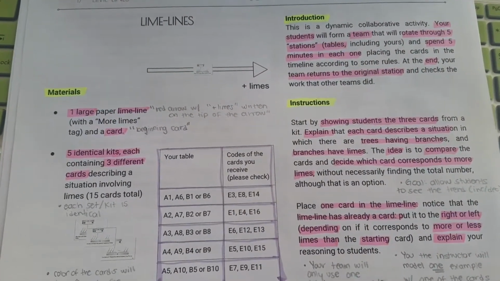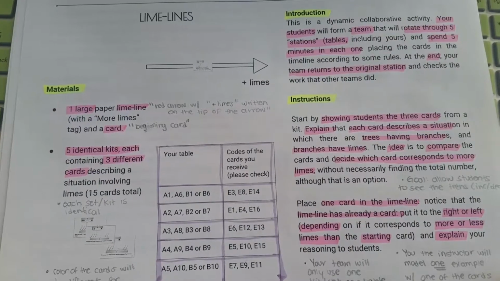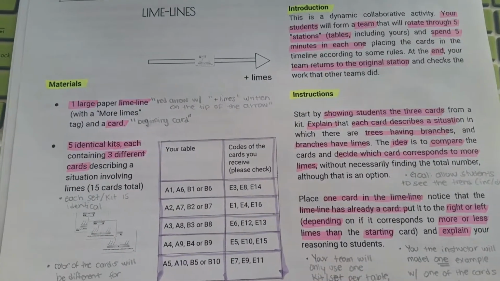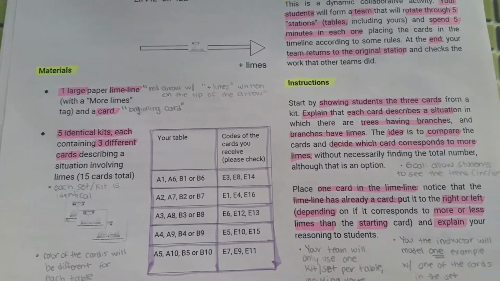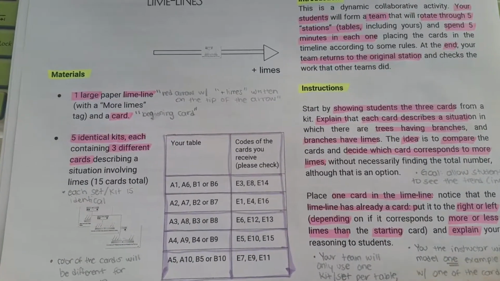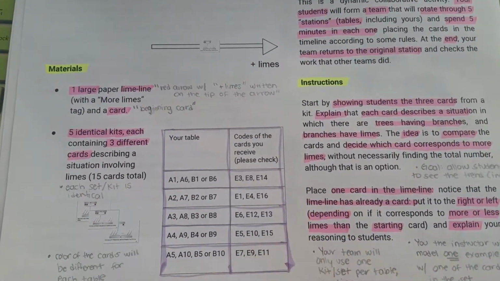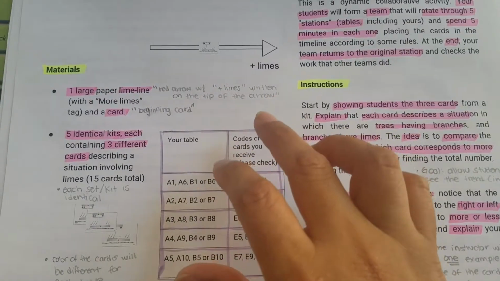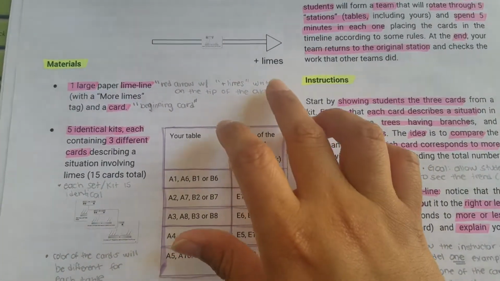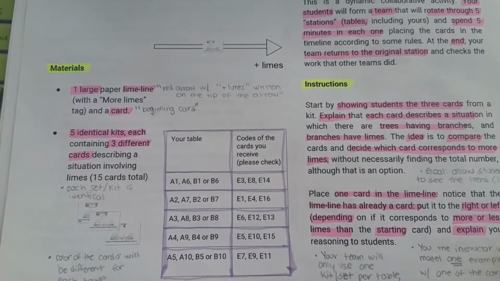The materials you will need is a large lime line. It's basically going to be a red construction paper, an arrow, and it's going to say plus limes at the tip of the arrow.